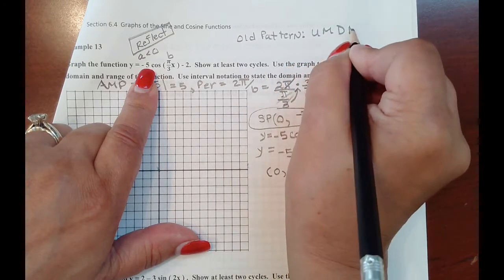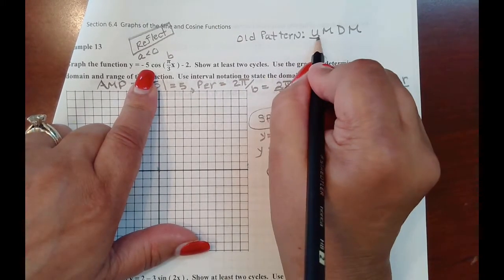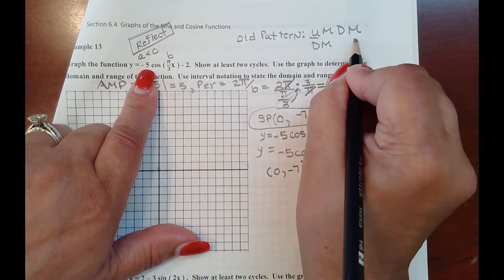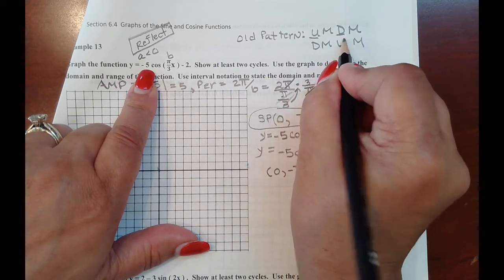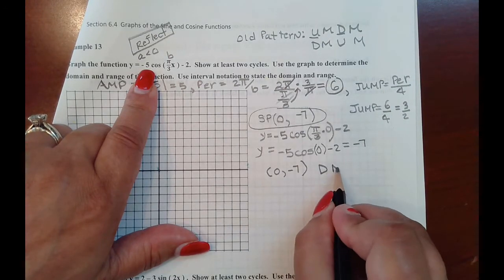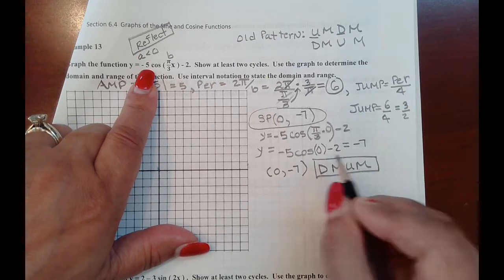But you want to make this pattern, you want to force the pattern to flip over the graph. So you switch the U's to D's. Can't switch middle. And the D's to U. And you have a new pattern, DMUM. That's the pattern that you're going to create this flipped over graph with.